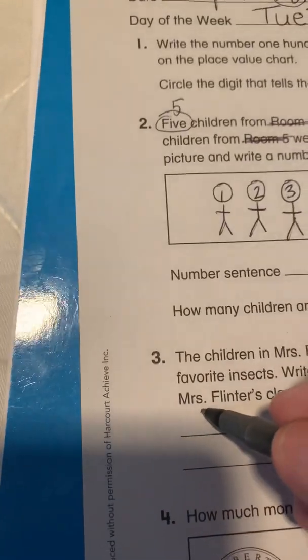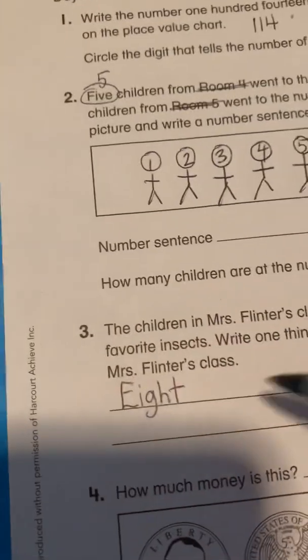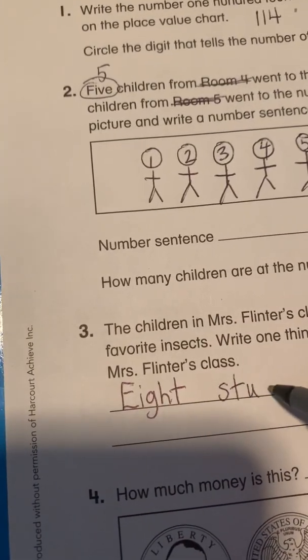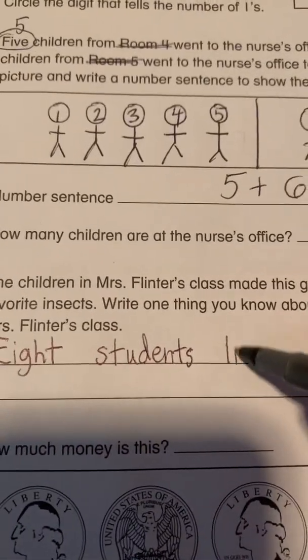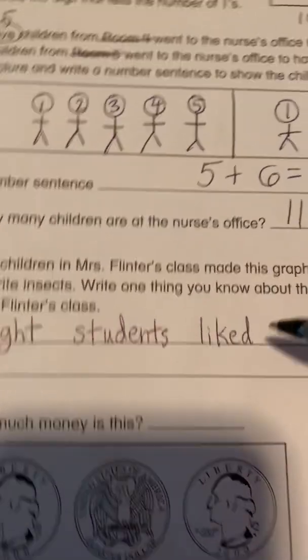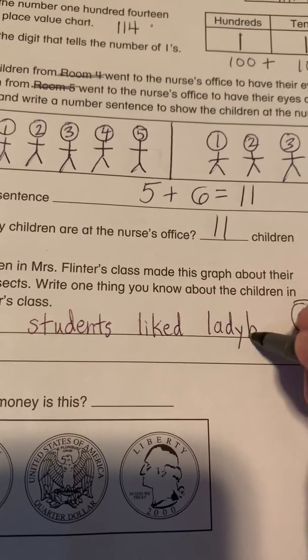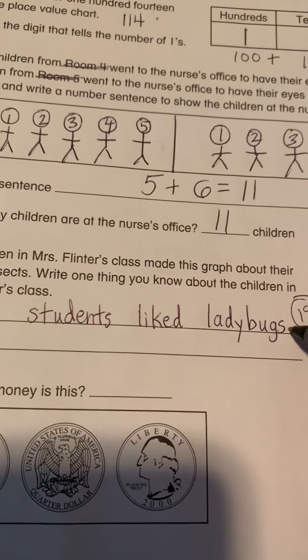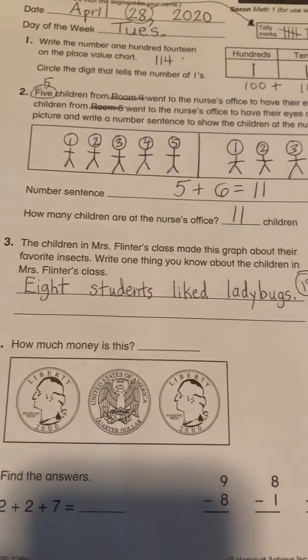And when I start a sentence with a number, I have to write the number out into a word. So eight students liked, there's the ED, liked ladybugs. Eight students liked ladybugs. I'm going to have to add an S to that. So eight students like ladybugs.